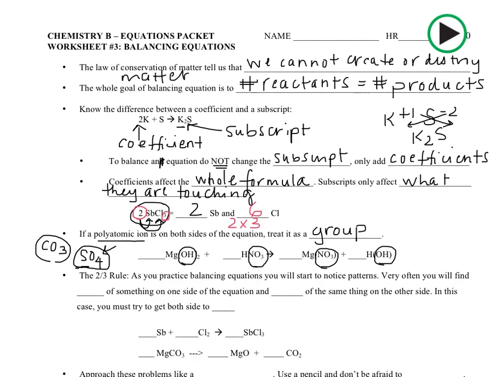Oh wow, I just noticed an important typo that I need to fix before I go on. There should have already been a little 2 there. Okay, you don't get to write those in, but I get to fix my typo. So there should have been a little 2 there. I'm sorry. Now we're going back to this idea that we start where there's multiples of something. I could either start right here, because there's 2 of those OHs, or, this is how I noticed my typo, I could start right here, because there's 2 of those NO3s. I'm just going to decide to start with the OH. I like it better than NO3.